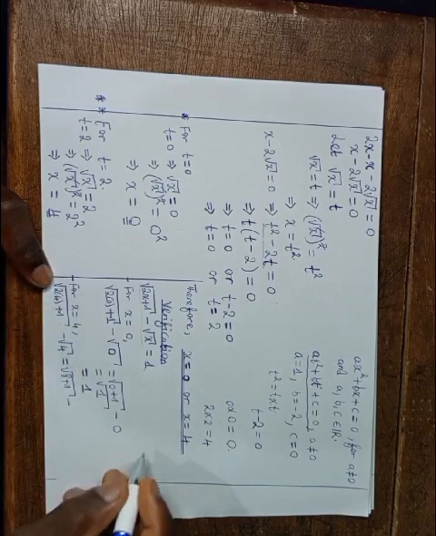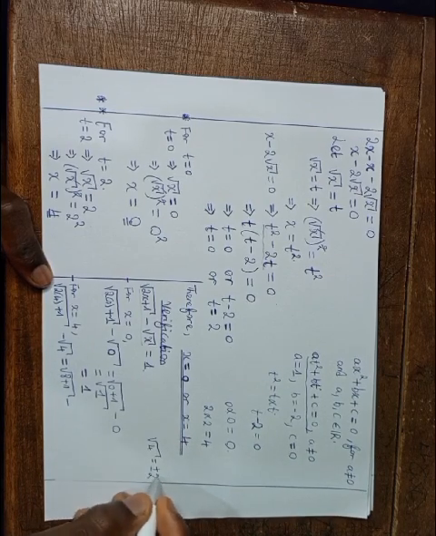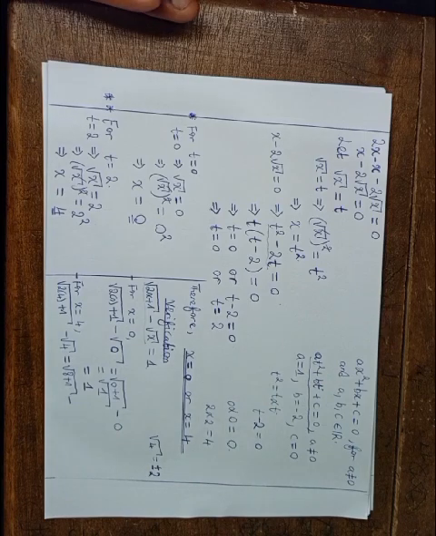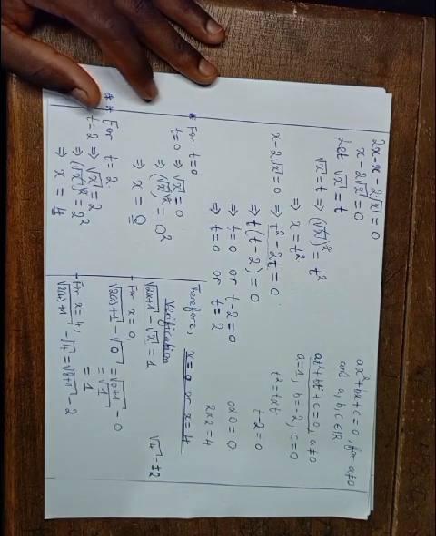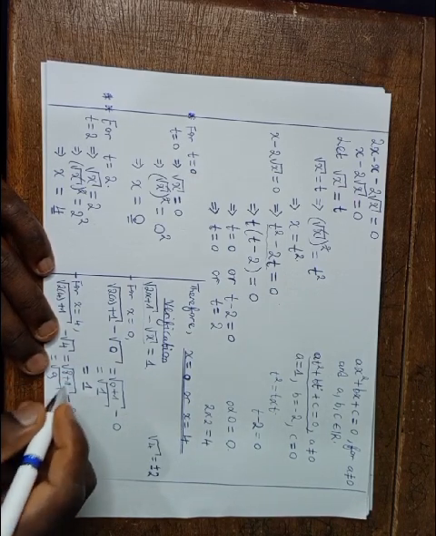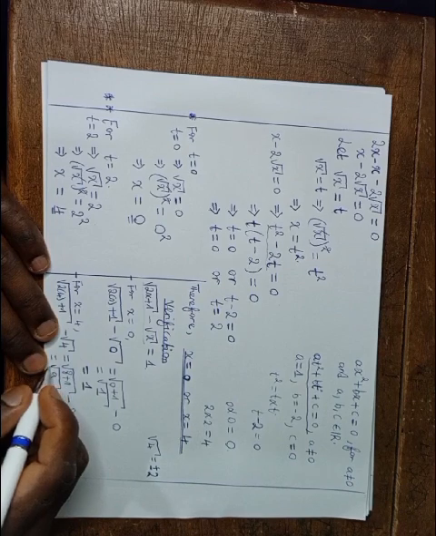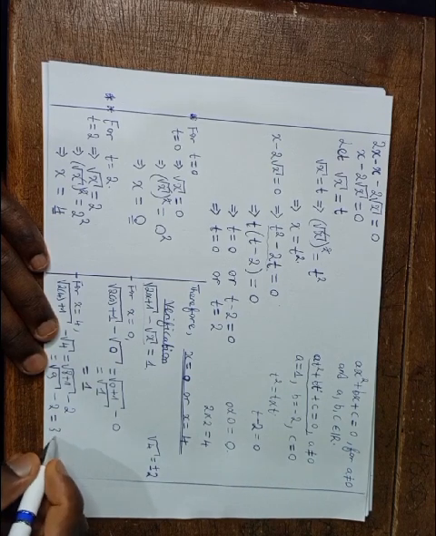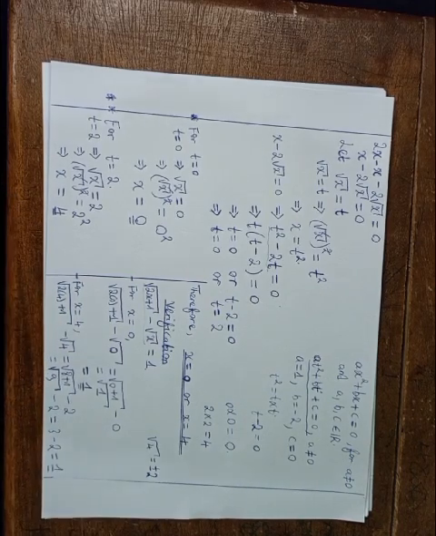We know the square root of 4 is plus or minus 2, but in this case, we are working only with the positive root, which is 2. 8 plus 1 gives us 9, minus 2, so the square root of 9. Since we are working only with the positive root, the square root of 9 gives us 3, minus 2, and 3 minus 2 is equal to 1. You can see the verifications.